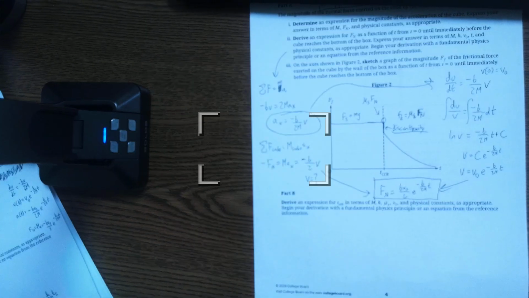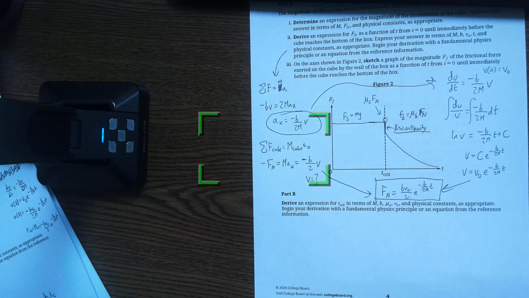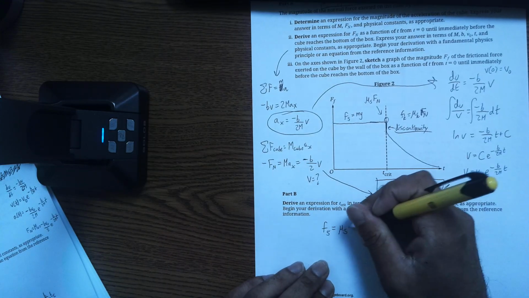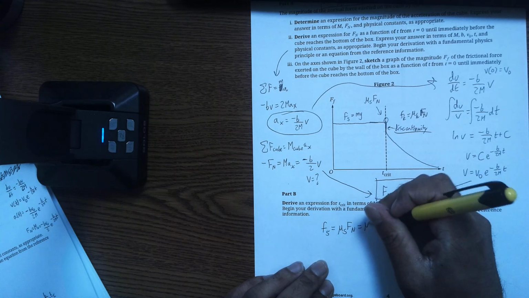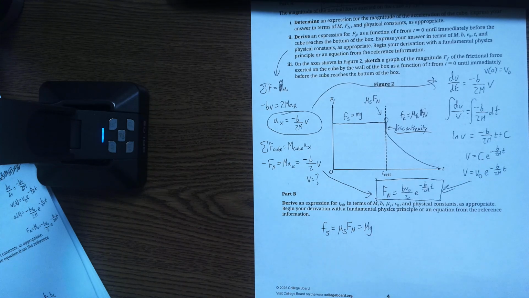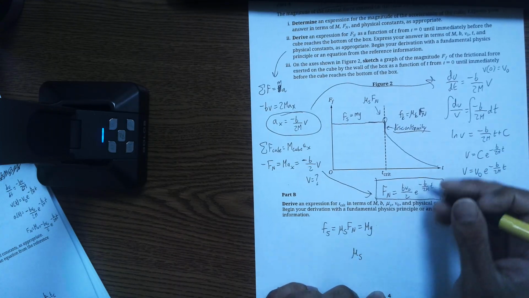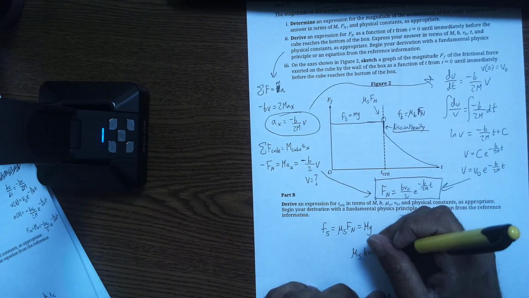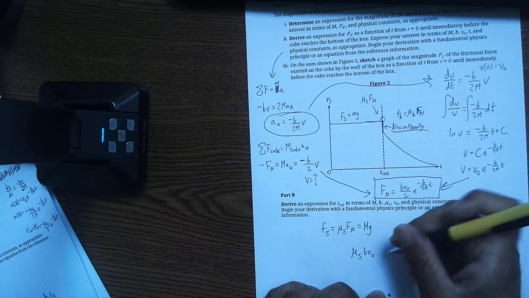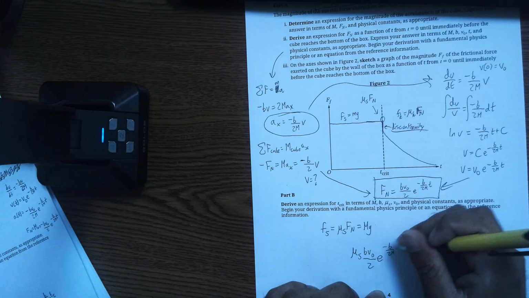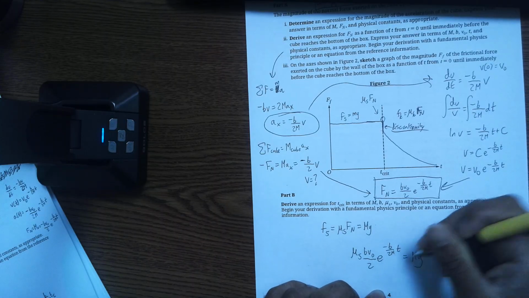All right, derive an expression for T critical in terms of all of this stuff. T critical is going to happen when Fs is at its maximum value, but then it should also still be equal to mg because your box is just about to slip. So that means you have mu s times what we found for our normal force, v v0 over 2 e to the negative v over 2m t, must equal mg.